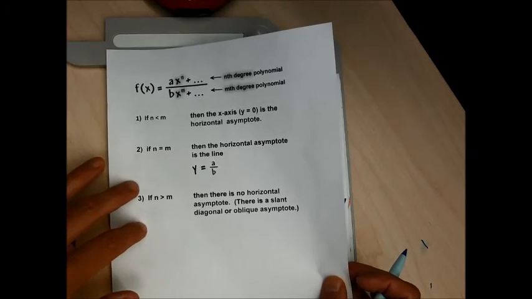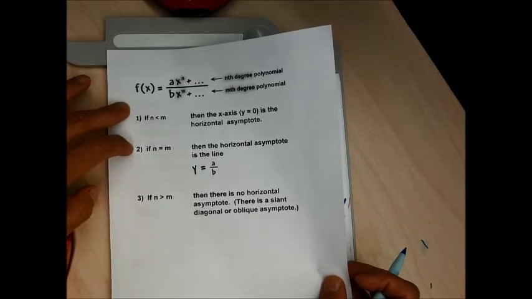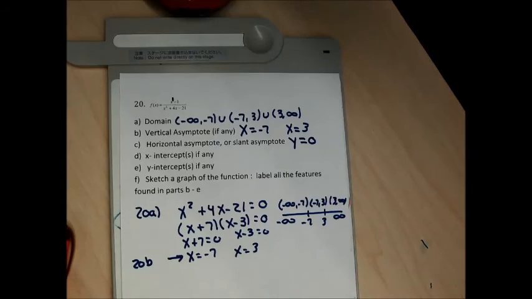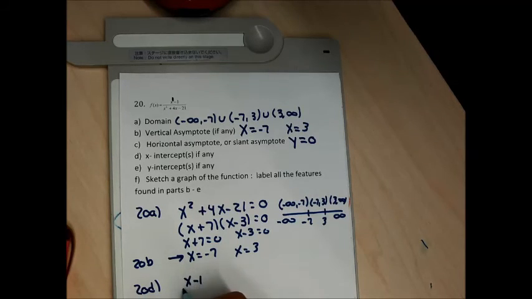And there's going to be no slant asymptotes on the test, so you just have to remember these two applications that I just did one of each. All right, so for 20 part D, to find the x-intercepts, we take the whole function and set it equal to 0.